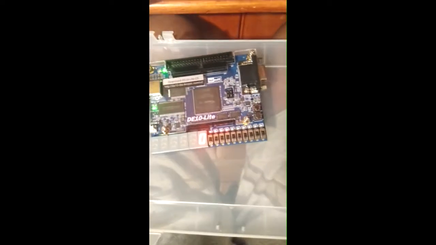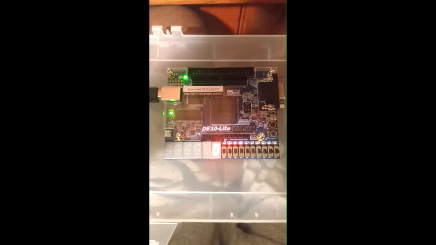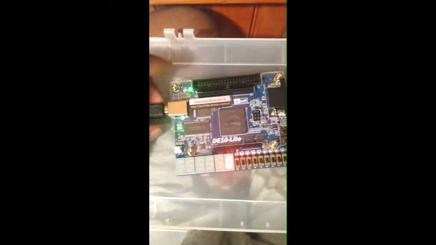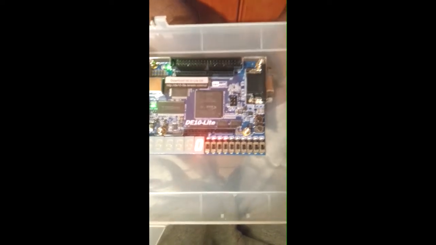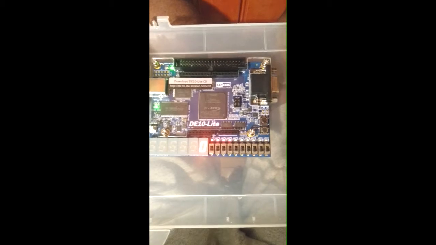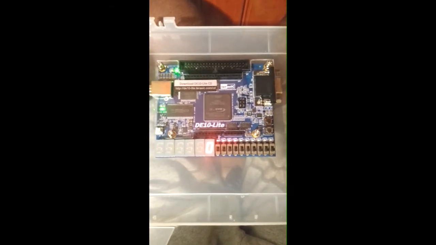For this project, I made a system that consists of two multiplexers, a big switch, and a decoder. I'm going to demonstrate what I made, and I'll talk about the rest afterwards.